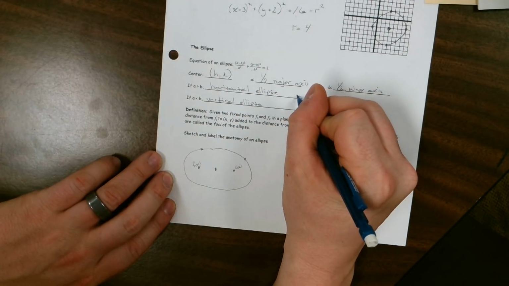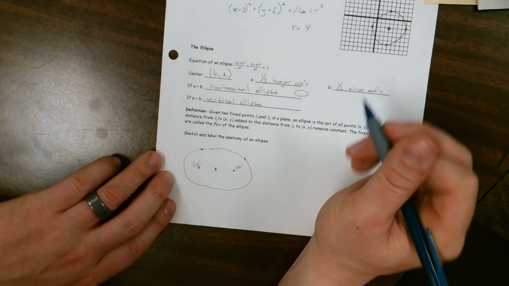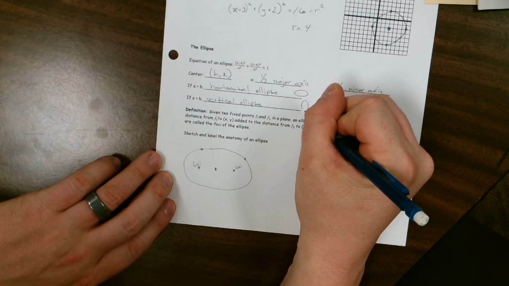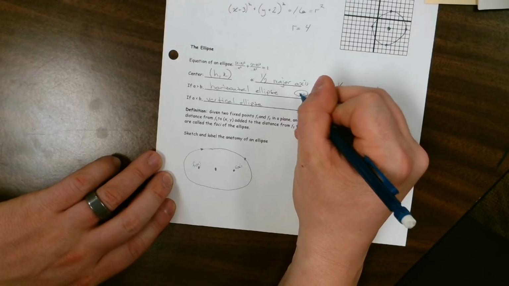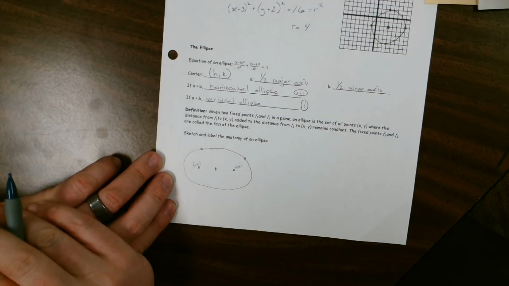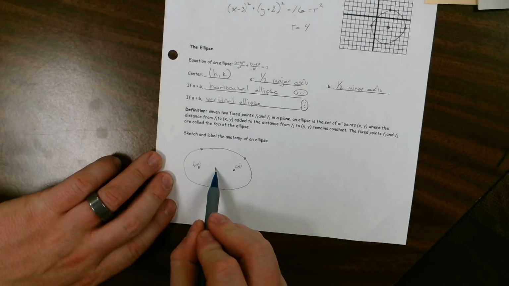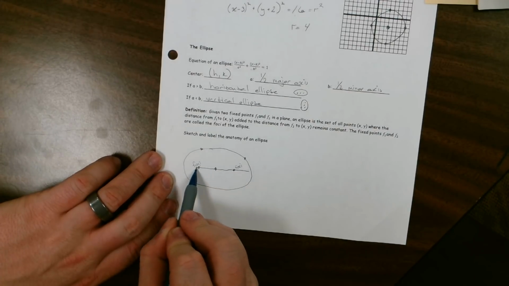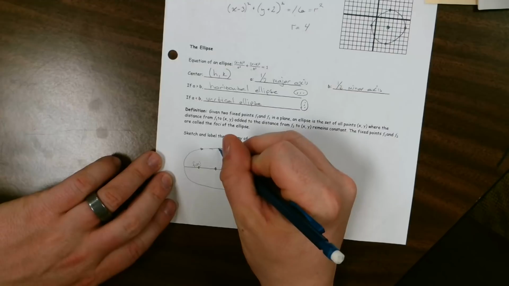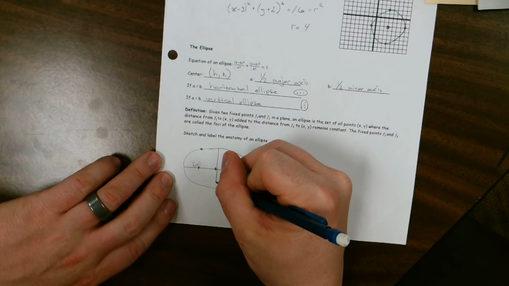So if I draw a quick little bad sketch of a horizontal ellipse versus a vertical ellipse and put the center and a couple foci in there for each one, you can see that the foci and the center all lie along the major axis. Okay, so let's go ahead in our main drawing and draw a major axis and a minor axis.